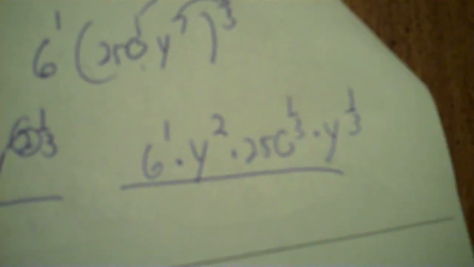Then a variable base of y. So 6 to the 1. Put a 1, 1 times 1/3 is 1/3. And then 7 times 1/3 is 2 and 1/3. Okay, so 6 to the 1, 250 to the 1/3, y to the 2 and 1/3. Okay, so the wholes, you got 1 and 2. So 6 to the 1 times y to the 2. Now you put in your fractions, so 250 to the 1/3 times y to the 1/3.